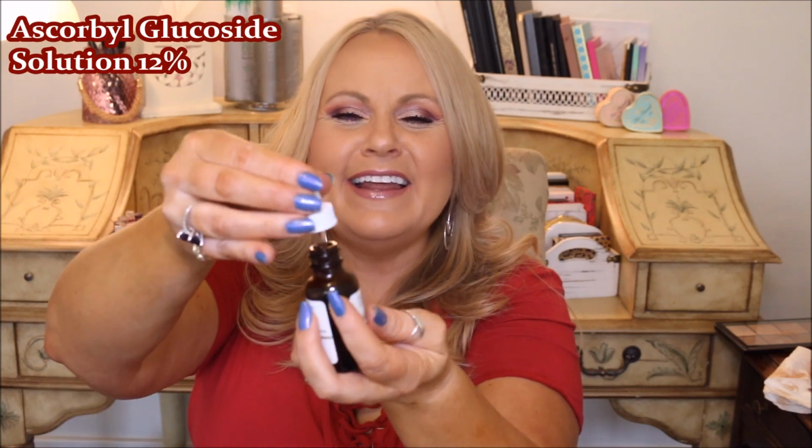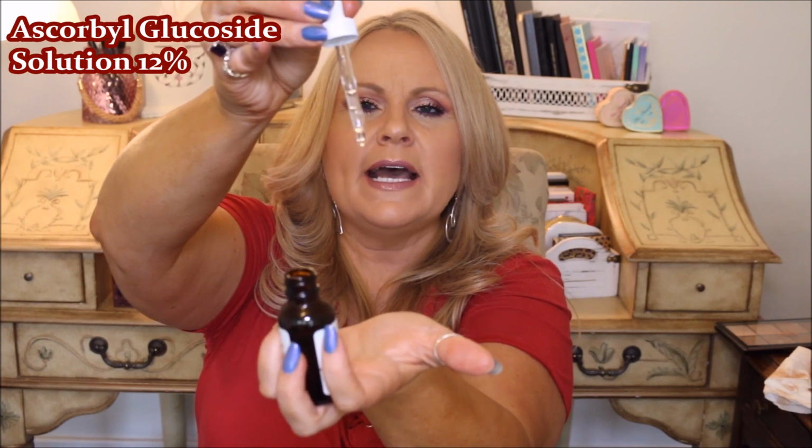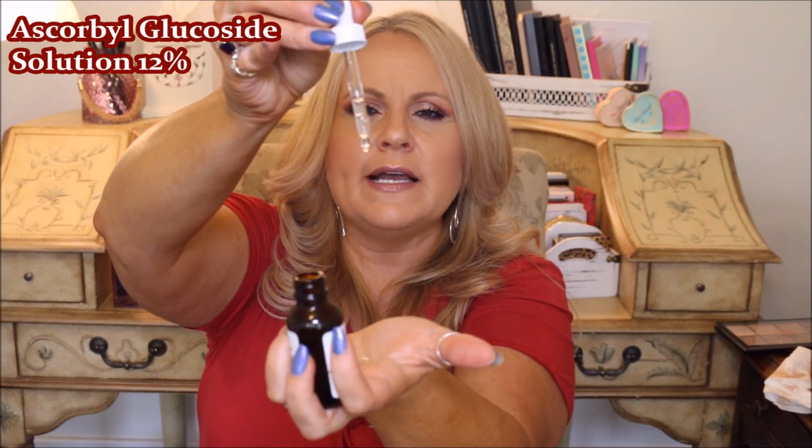So next I have two that are pretty darn close to the same consistency. This one is a vitamin C one, and it's an Ascorbyl something. I use this during the day, but you can see that it has a little bit more of that slip property to it. So that one has a very similar consistency to the Matrixyl one and the buffet one.